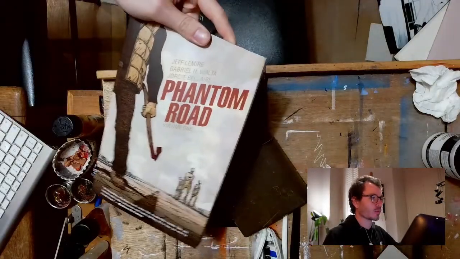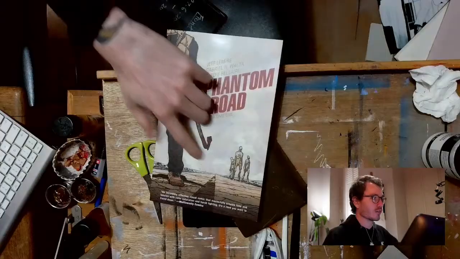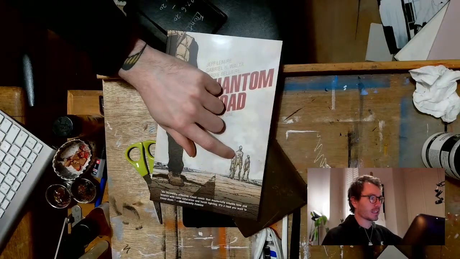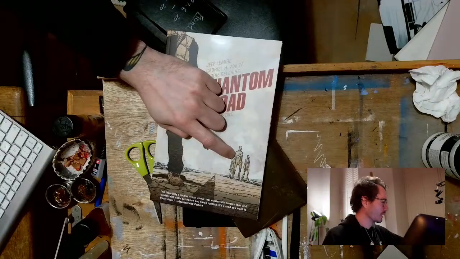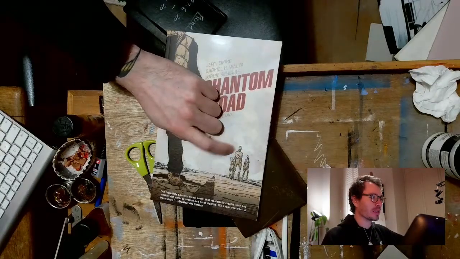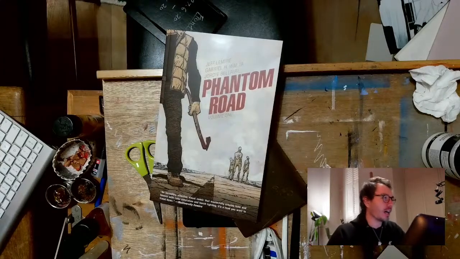I picked it out because I really love the designs of these baddie, zombie-esque, they're not really zombies, but sort of mud people that are going on. So I really like the designs of those characters.